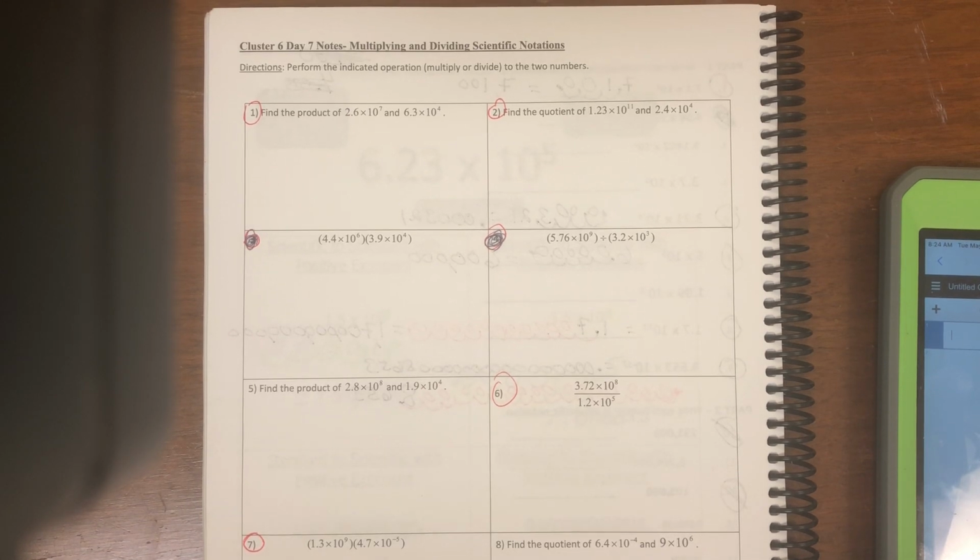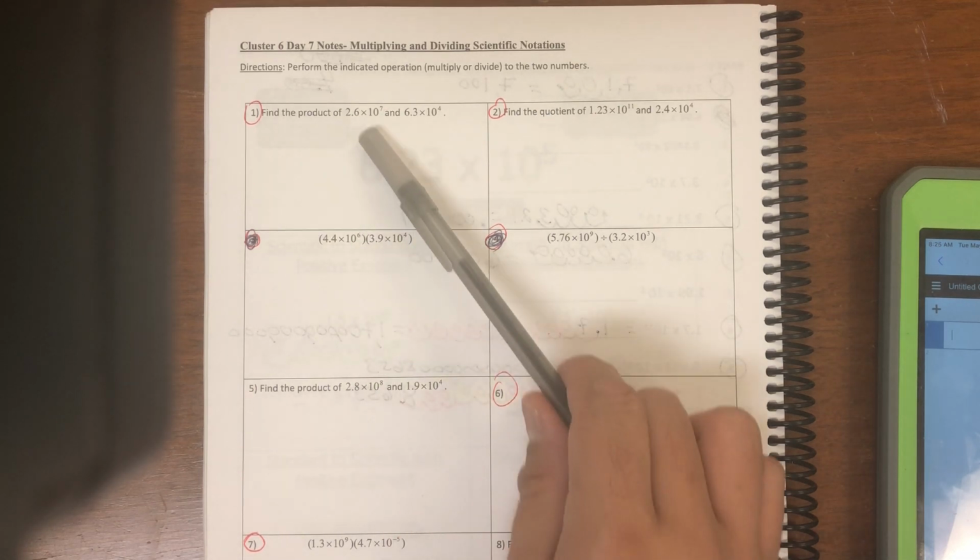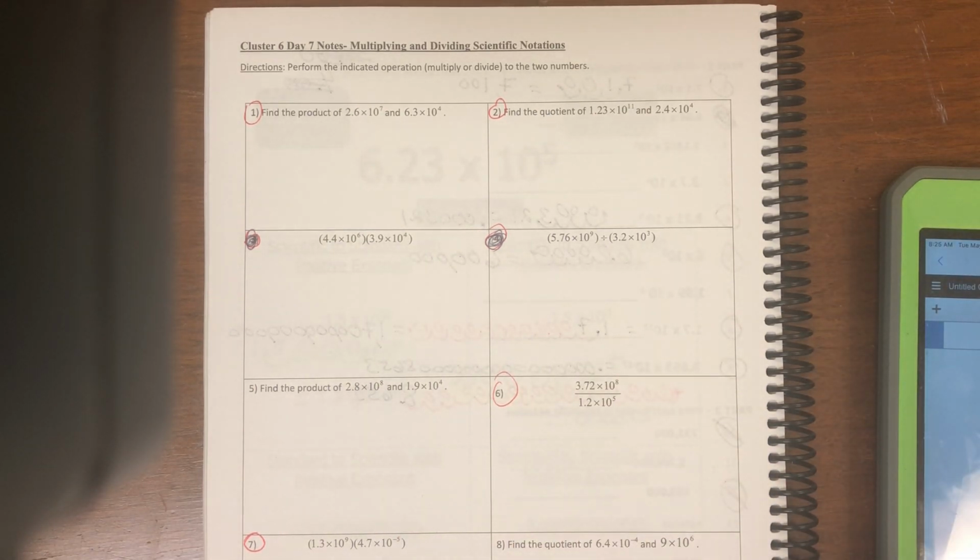Hey guys, so today we're going to talk about cluster 6, day 7, which is multiplying and dividing scientific notation. We're just going to solve these using Desmos, and as long as our answer is in scientific notation, we're good to go. If we type them into Desmos and it gives us a standard form number, or basically just a regular number, then we are going to have to convert that number into scientific notation, okay? So we're only going to do 4 problems, as you can tell. 2 are multiplying and 2 will be dividing, okay?